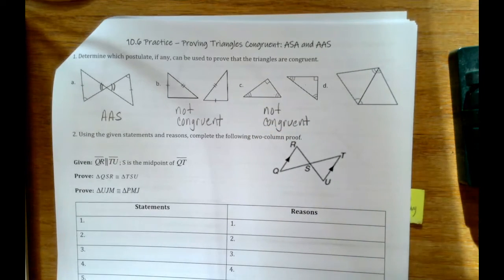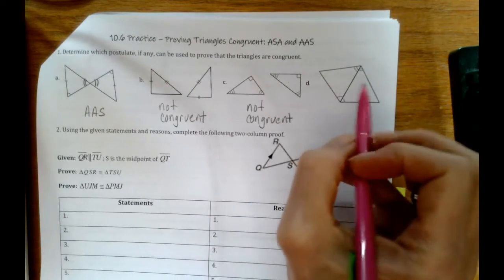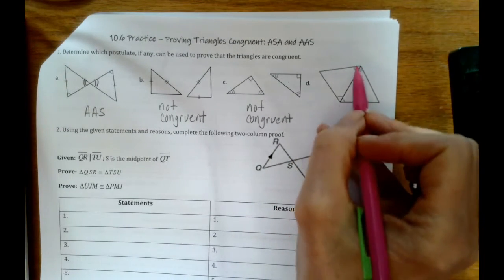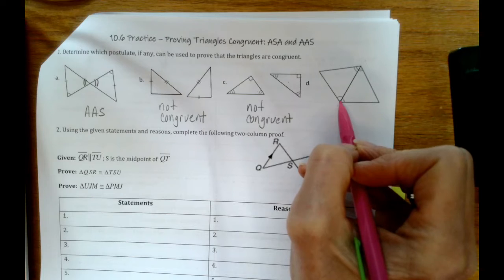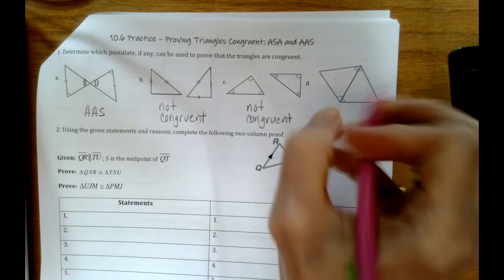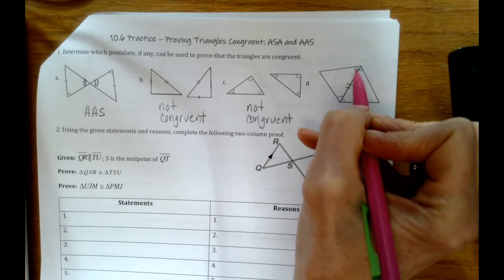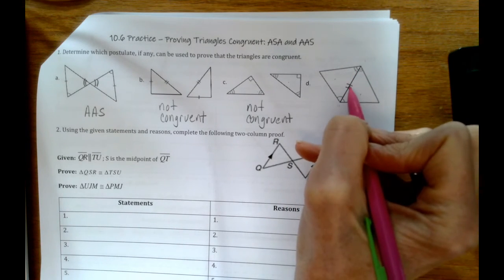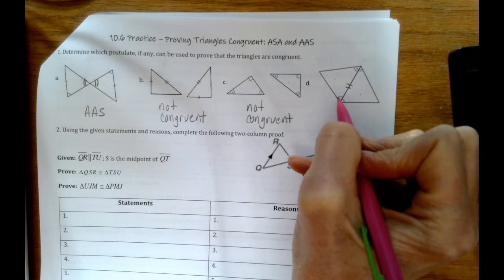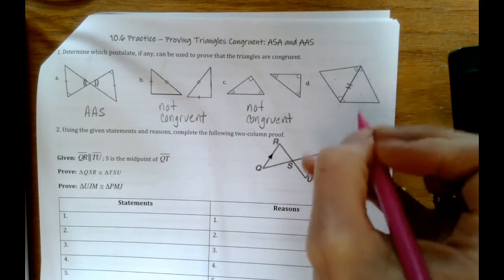And one last time here, mark what we know, and what we know in this particular problem is that this side is a side for a triangle over here, and it's a side for a triangle over here, so we can mark that up. And then we have angle, side, angle in the triangle to the left. We have angle, side, angle in the triangle to the right.